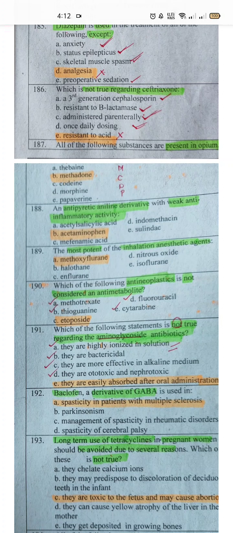polysynaptic transmission. 193. Long-term use of tetracyclines in pregnant women should be avoided due to several reasons. Which of these is not true? That is, they are toxic to the fetus and may cause absorption. So, the statement is not true. Letter C.